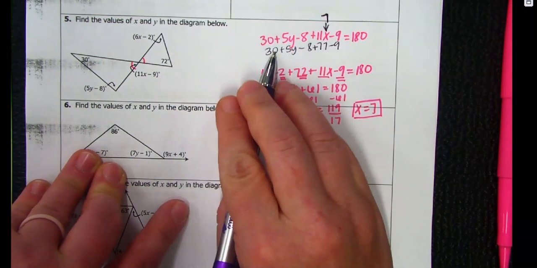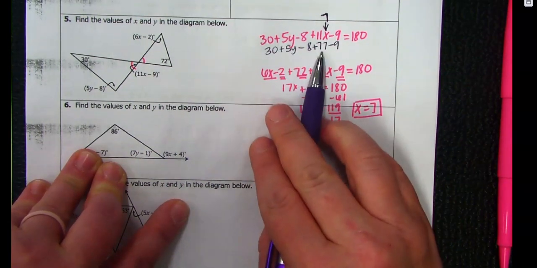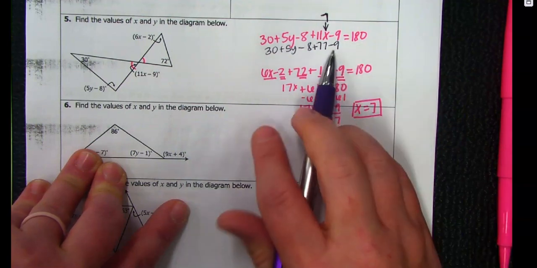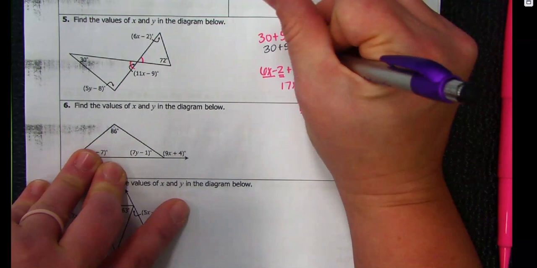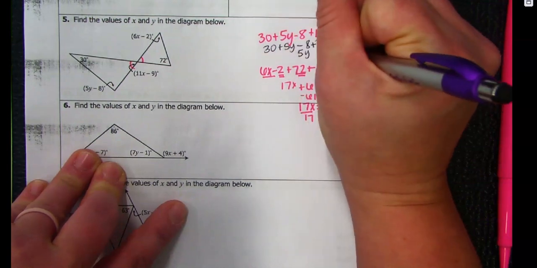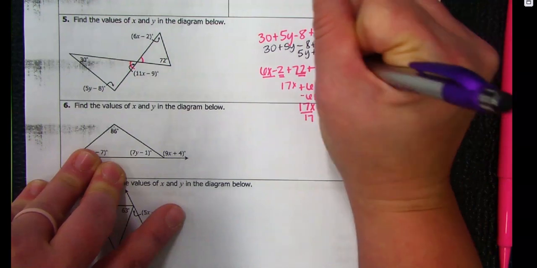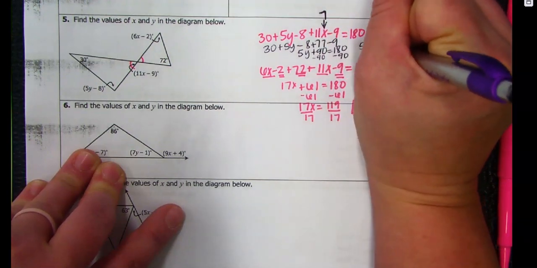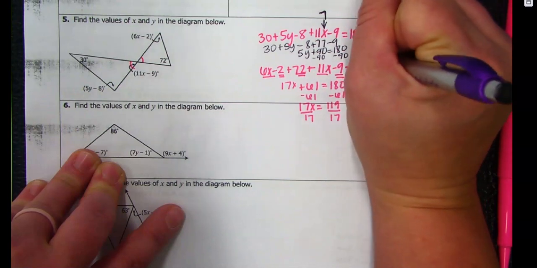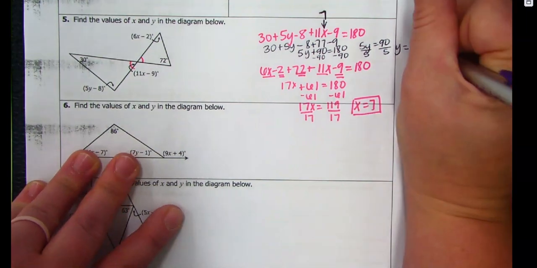So 30 minus 8 plus 77 minus 9, I'm just going to do this in the calculator. That equals 90. So you've got 5y plus 90 equals 180. Subtract 90. 5y equals 90. Divide by 5. y equals 18.